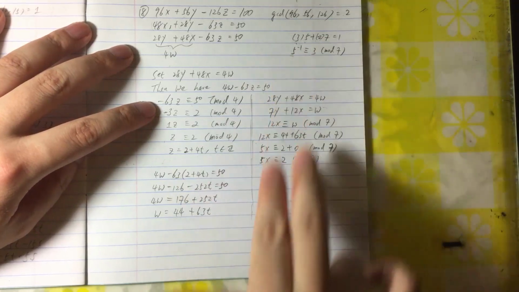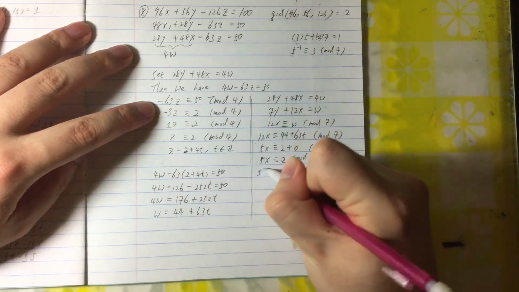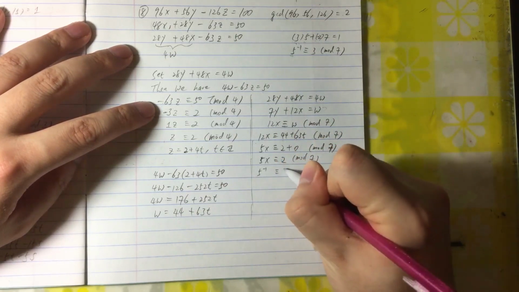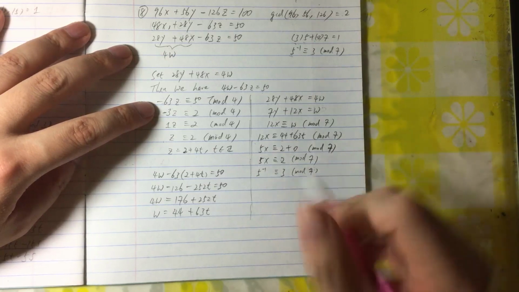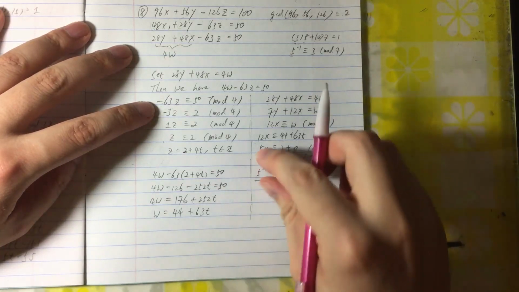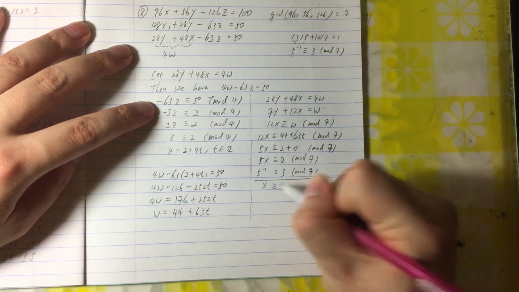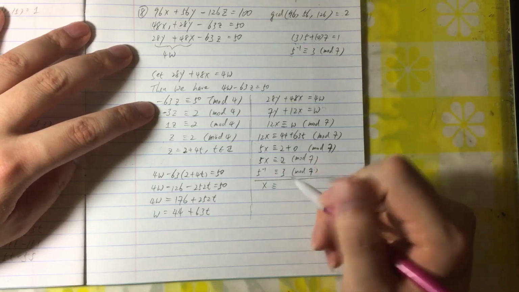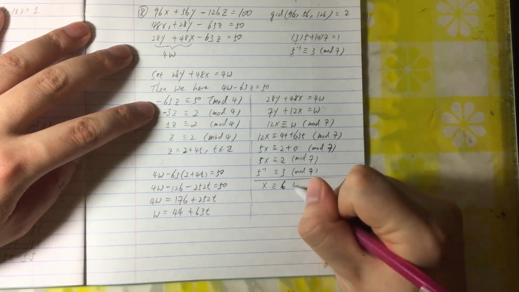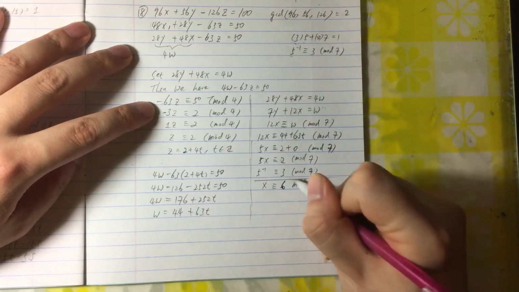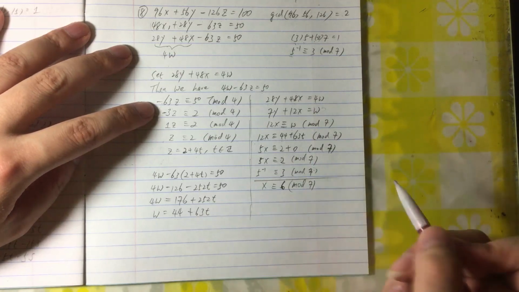Multiply both sides by the inverse of 5. On the left side, I get x by itself. On the right side, 2 times 3 is 6. So x is congruent to 6 mod 7.